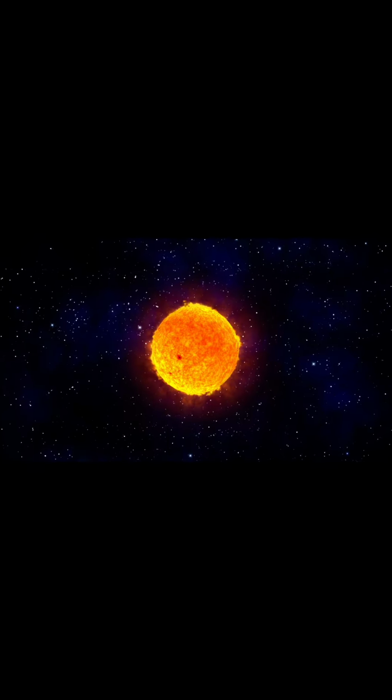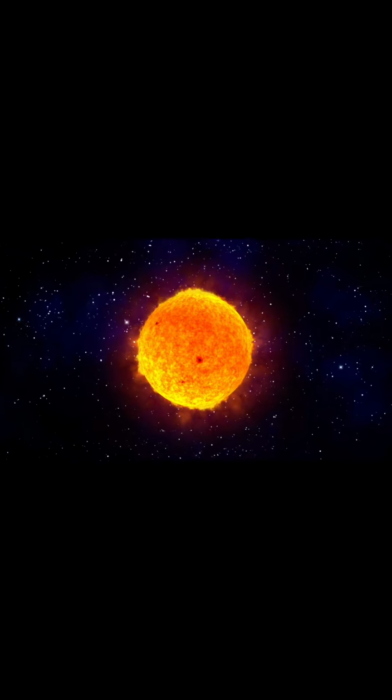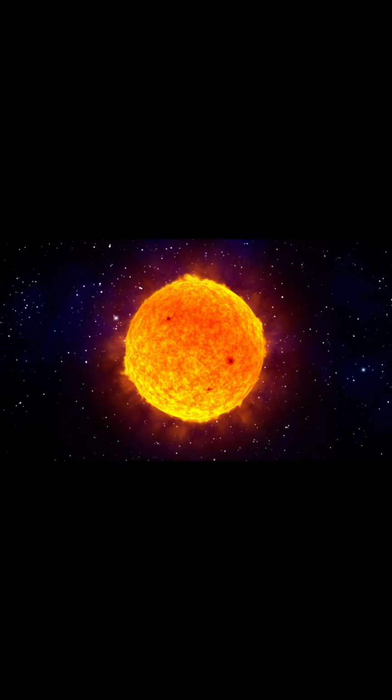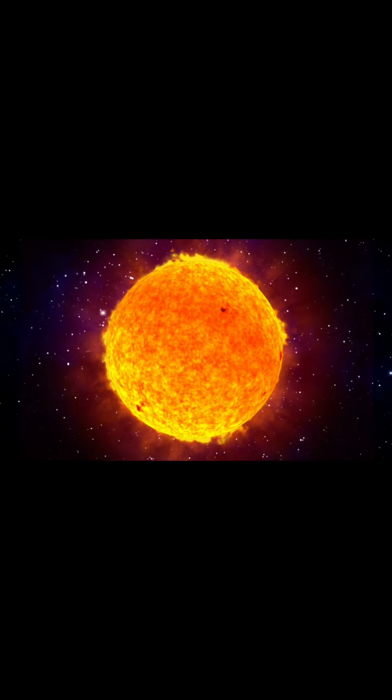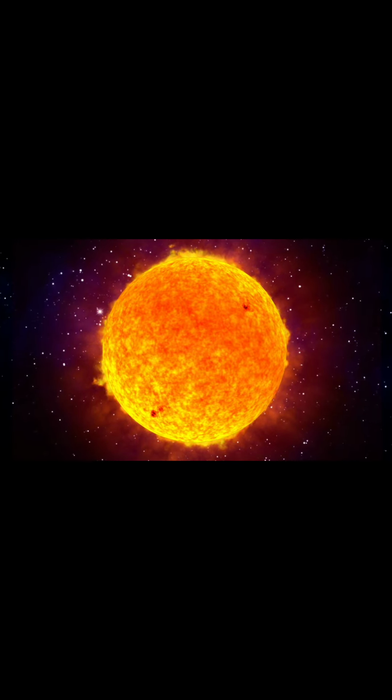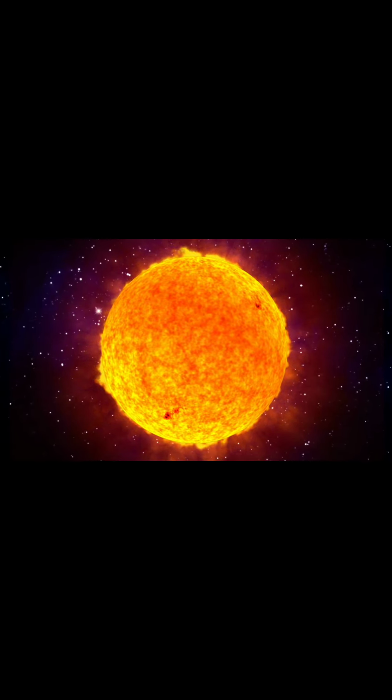Nuclear fusion is a process that combines elements and creates brand new material. Within the star, there are 3 forces that allow nuclear fusion to occur. The first one is electric force.